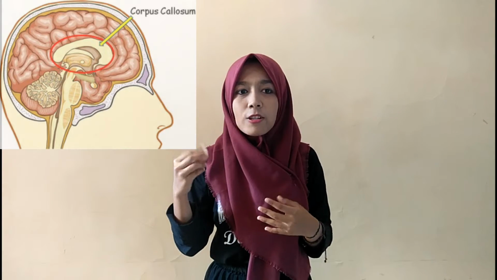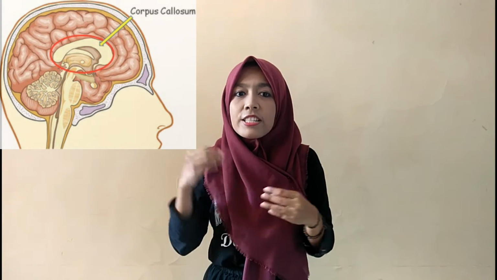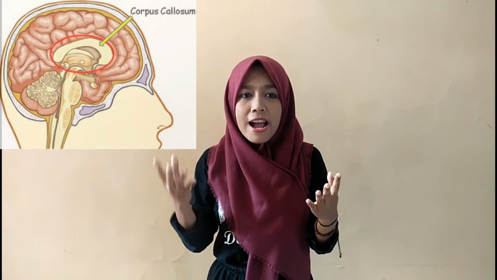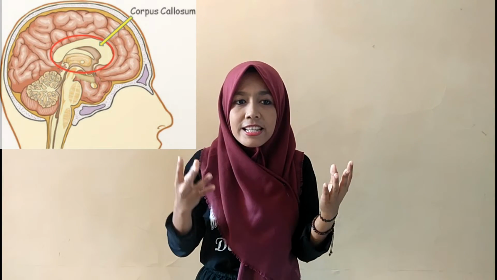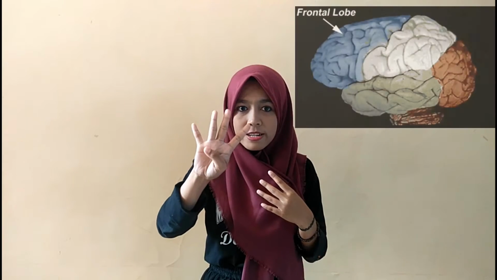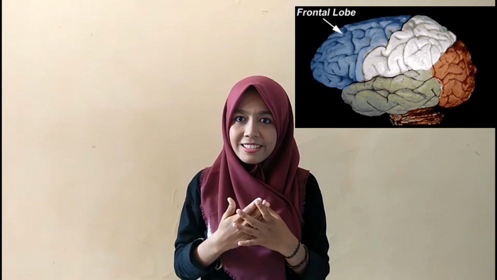And the second is the corpus callosum. The two hemispheres communicate with one another through the corpus callosum. The corpus callosum is a wide, flat bundle of neural fibers beneath the cortex that connects the left and right cerebral hemispheres and facilitates interhemispheric communication. And the brain is separated into four lobes. The first is the frontal, the second is temporal, the third is occipital, and the last is the parietal lobe.